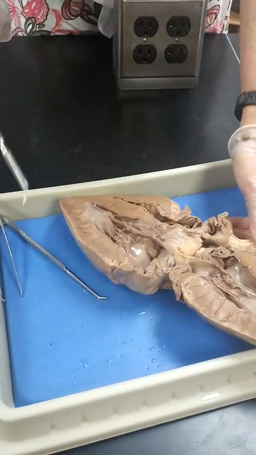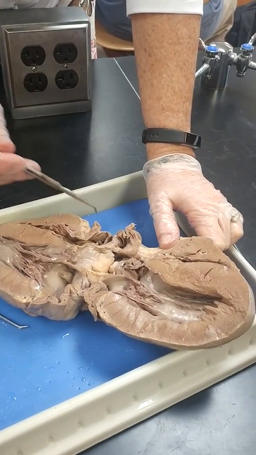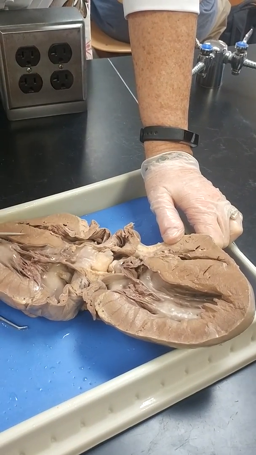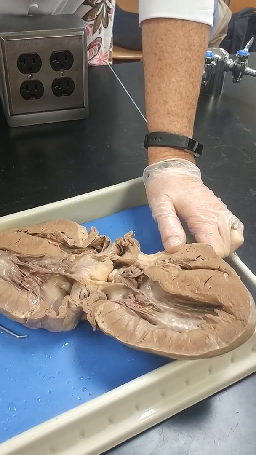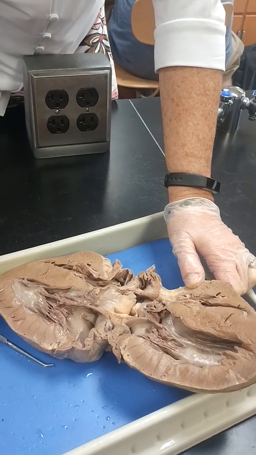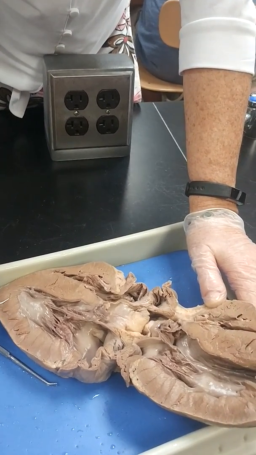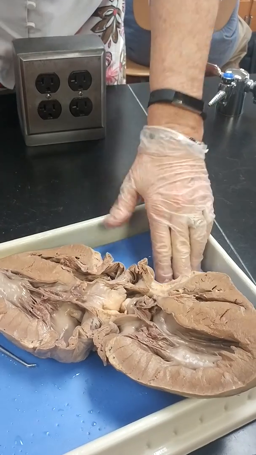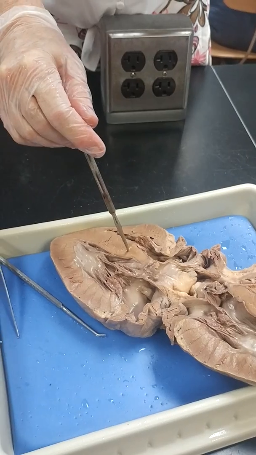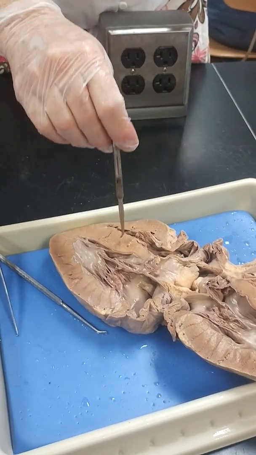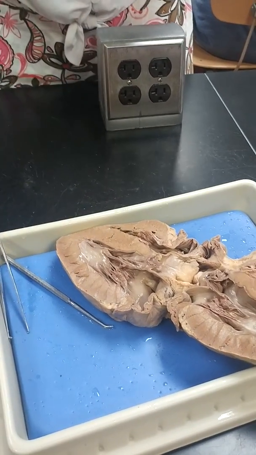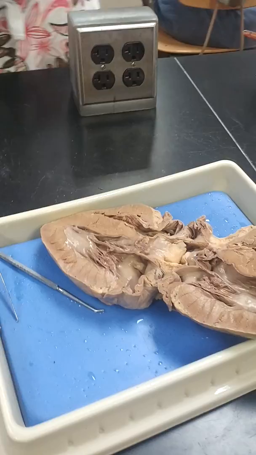Now, we said papillary muscle and pectinate muscle inside the atria. What about this muscle that's in the wall? What's one of the prefixes, remember, from 201 that means muscle? Myocardium. So if I put a pen in here and I say, name this structure, you're going to tell me it's the interventricular septum. If I say, name this muscle, you're going to tell me it's the myocardium.